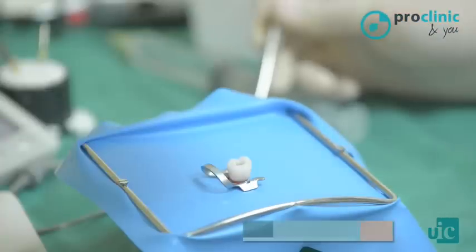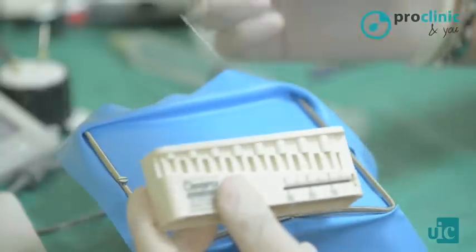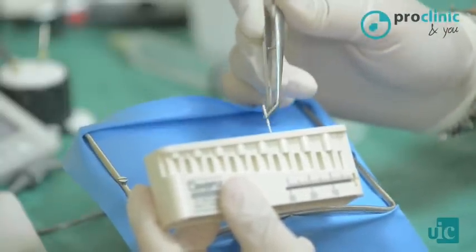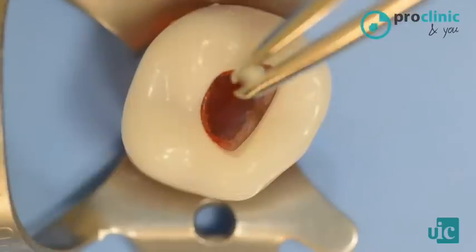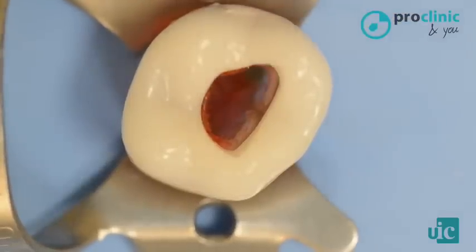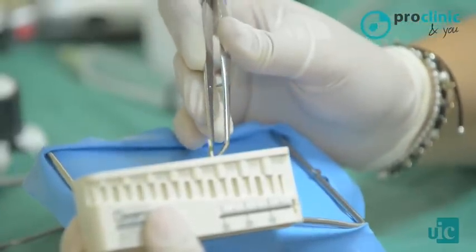After the final irrigation, we proceed to dry the canal with absorbent paper points of the same caliber and length as the file. We introduce them into the canal to check if the canal is dry. If not, we should repeat the procedure until it is completely dry.